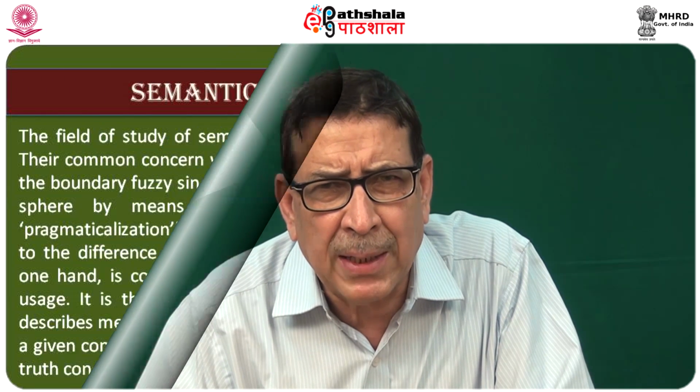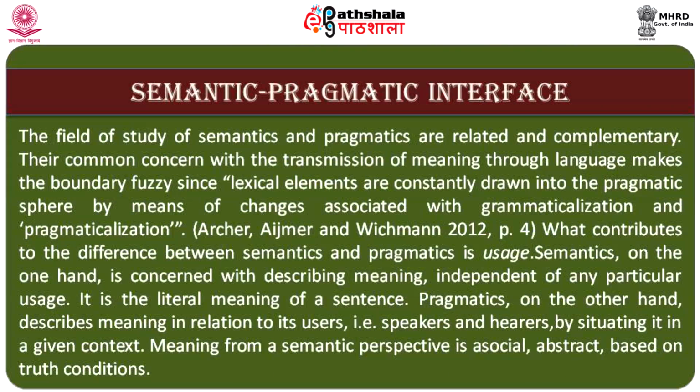Now there is an interface between semantics and pragmatics. The fields of study of semantics and pragmatics are related and complementary, with a common concern for the transmission of meaning through language. This makes the boundary between semantics and pragmatics fuzzy. What contributes to the difference between semantics and pragmatics is actually the usage.